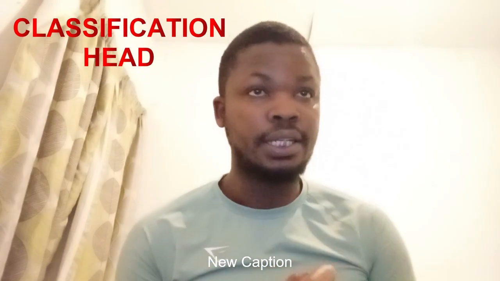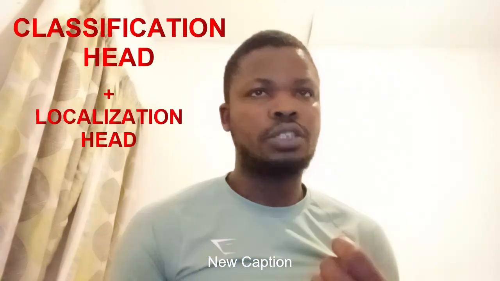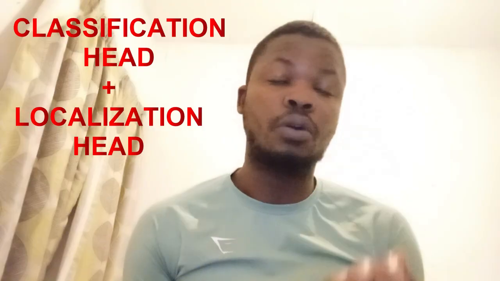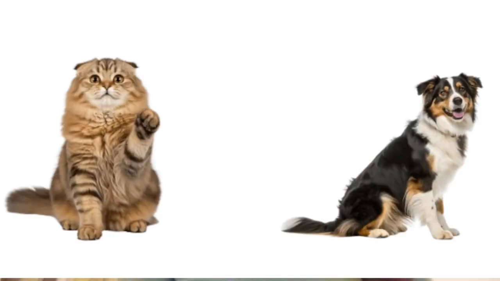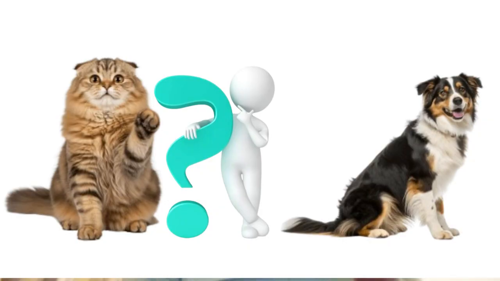One is the classification head, and the localization head, or as most commonly called, the regression head. It is a classification head that will answer the question of what exactly is in this picture. Is it a cat? Is it a dog? Or, in fact, nothing of interest. It produces discrete categories.